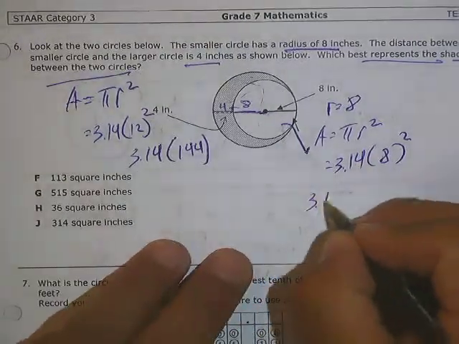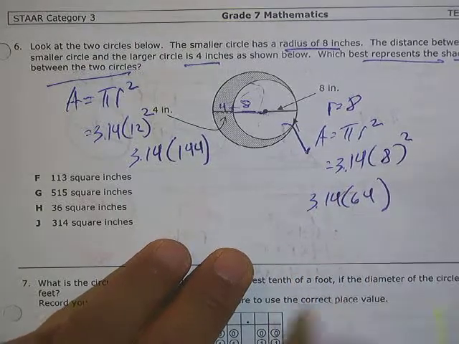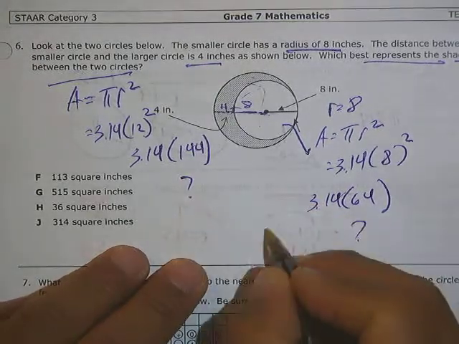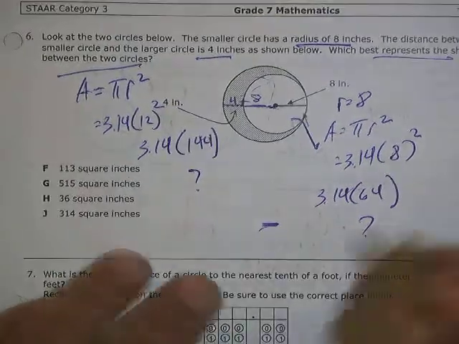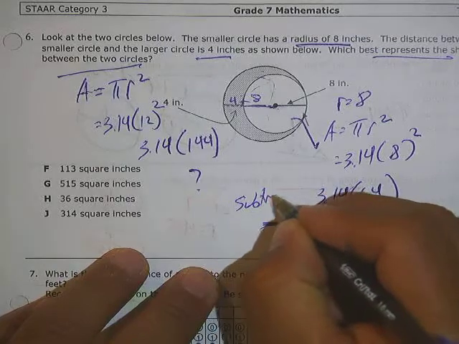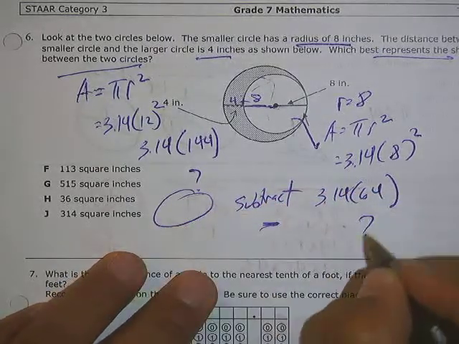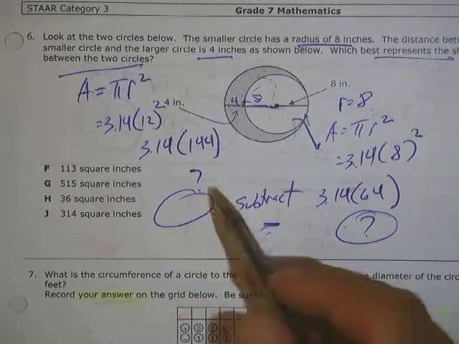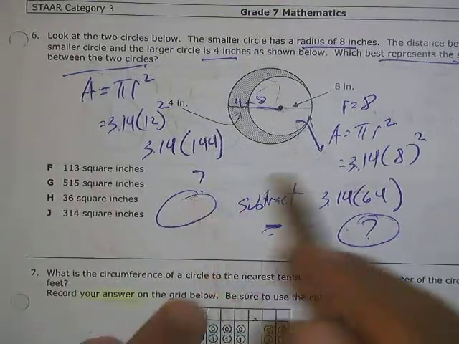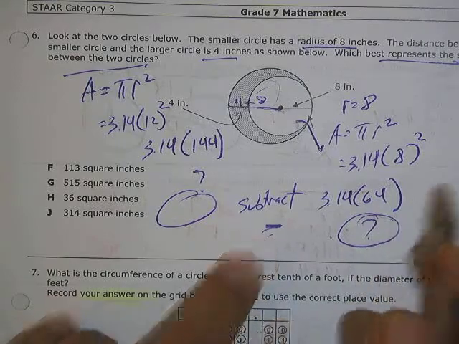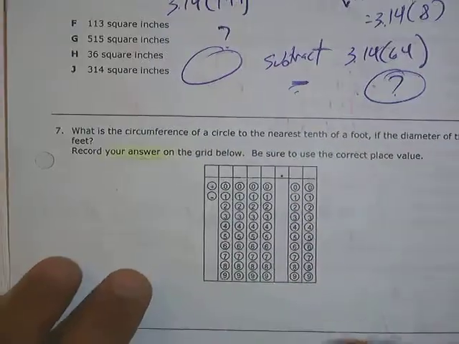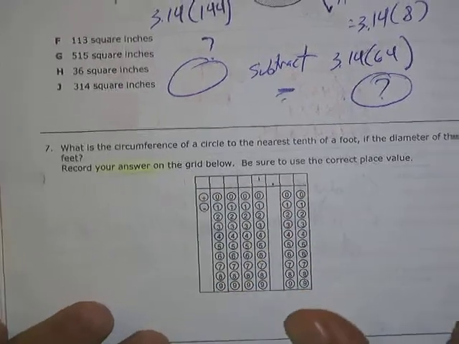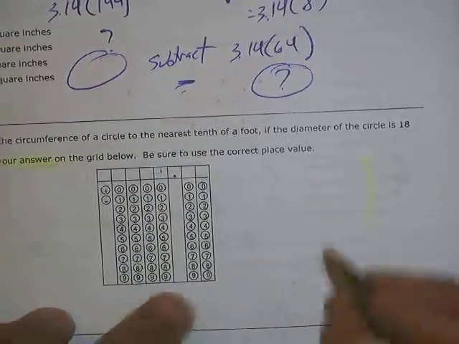Okay. And so now 12 squared is 144. And then I know 8 squared is 64, 8 times 8. So what you're going to do now is, whatever you get here, when you get here, subtract. Subtract this one, minus that one. So multiply these two, whatever you get, subtract it from whatever you get.